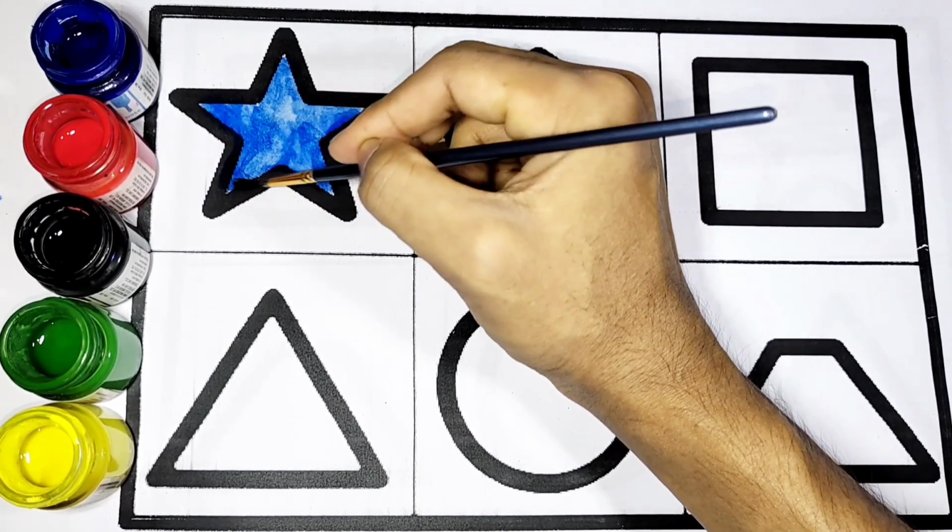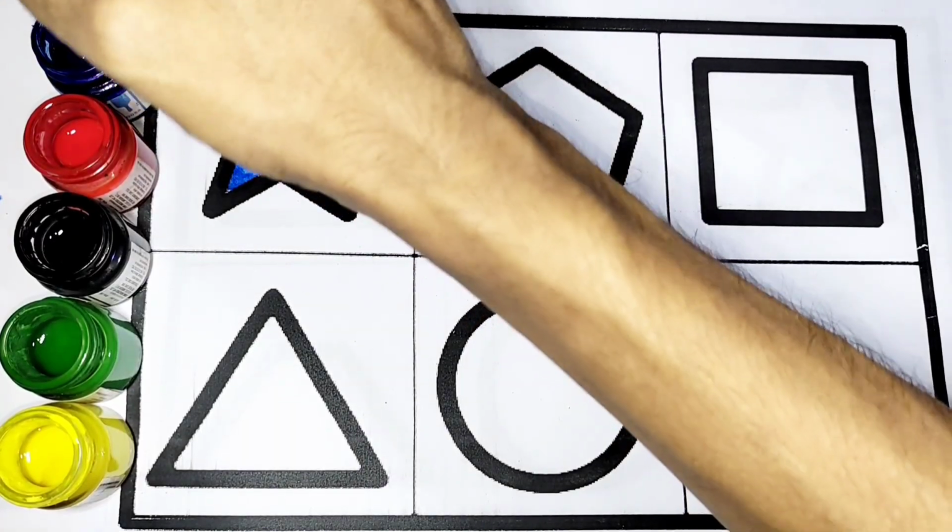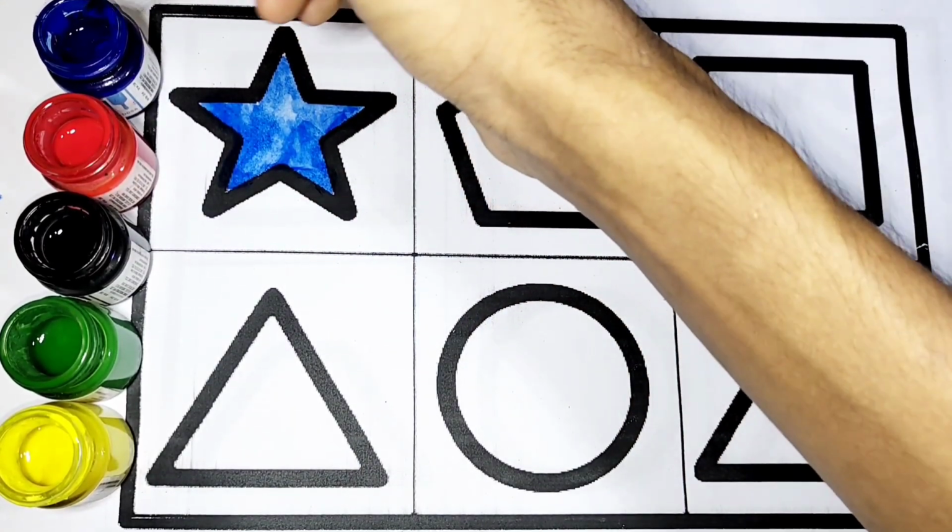The next one is pentagon. The shape of pentagon, we are again using blue color.